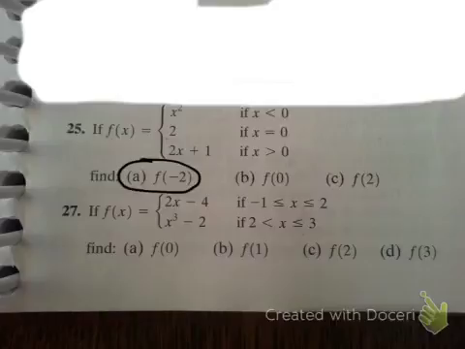Okay, here are these other piecewise functions. So the first one says find f of negative 2. Basically, when you have f of negative 2, your x is this negative 2 right here, and all you have to do is plug it in. These are kind of if statements, so you have to figure out which of these three qualifications that x falls into.